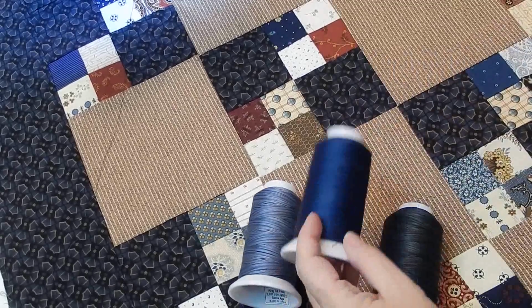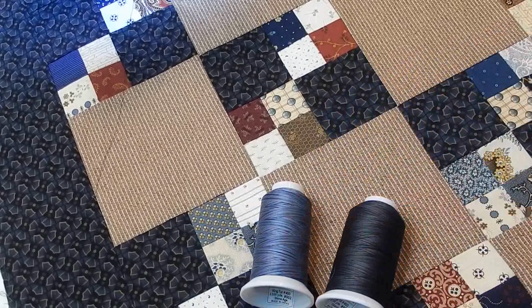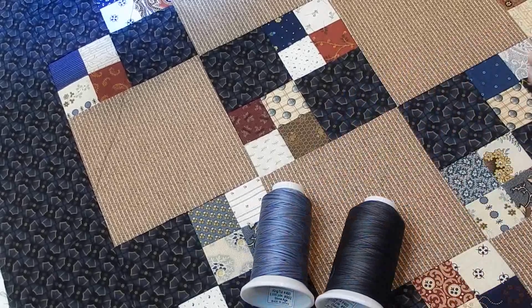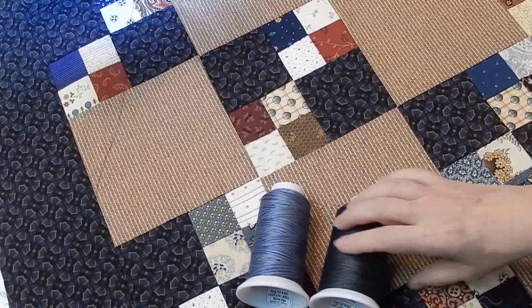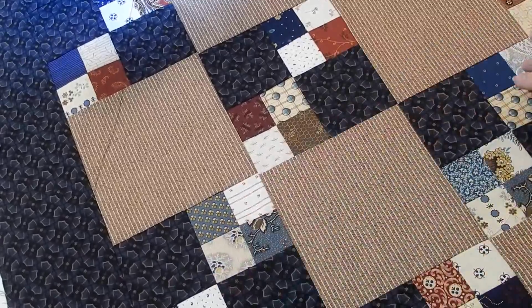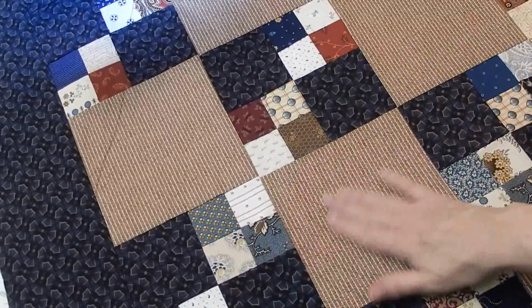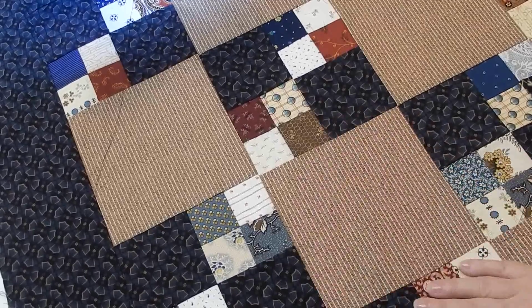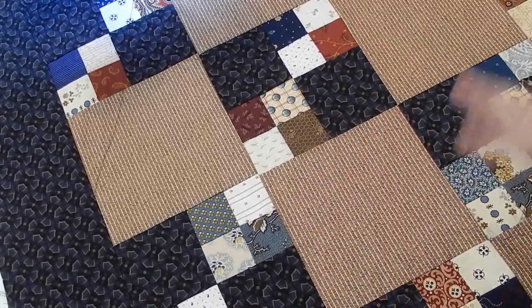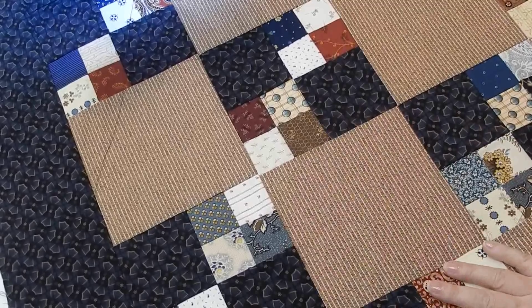I'm back with another quilt. I'm trying to pick out the colors for this one. This is just a small wall hanging. And the customer has said that she doesn't like this plain block. She thinks that this block needs something to jazz it up. She just thinks it's too plain.